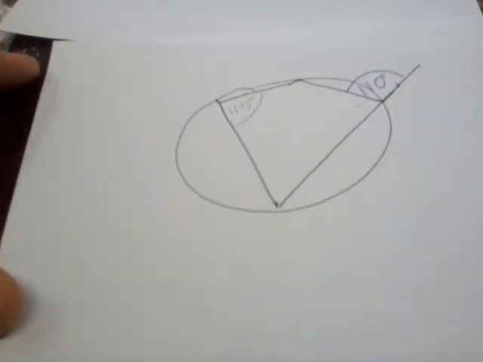If you're stuck on a circle theorem question, look for cyclic quads. They're very easy to miss. Most circle theorem questions that aren't immediately obvious have a cyclic quadrilateral hidden in them somewhere.